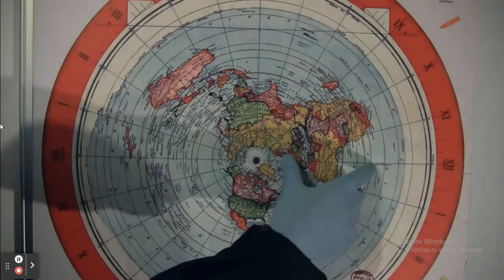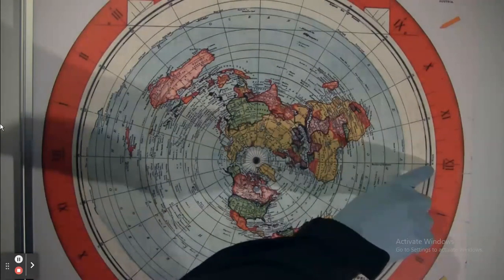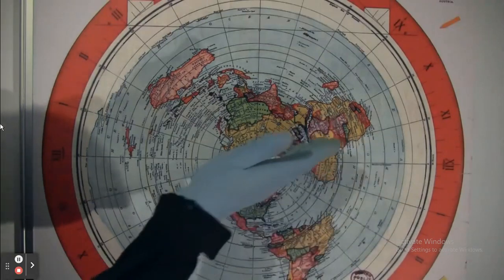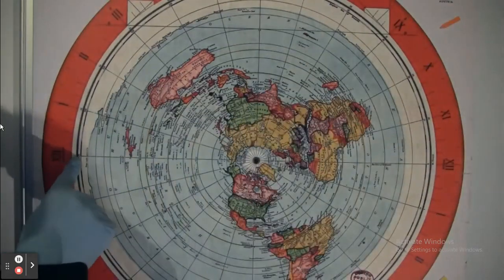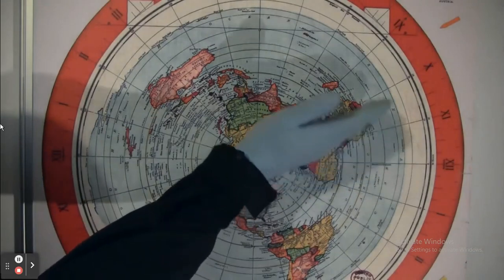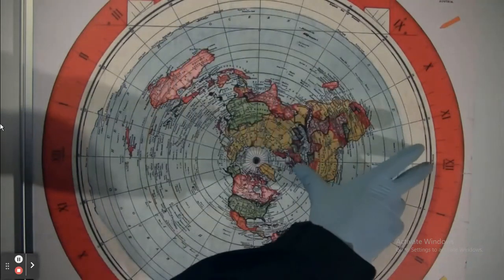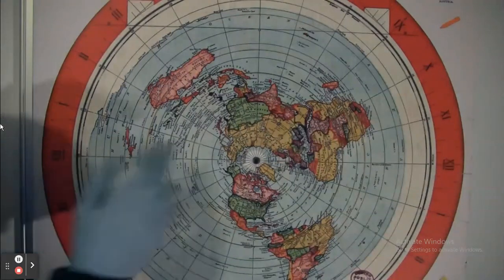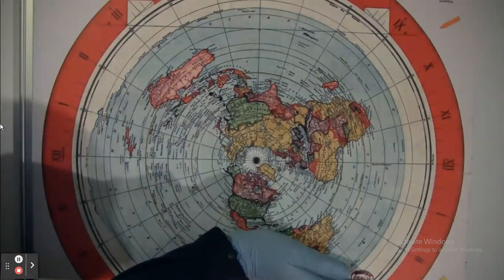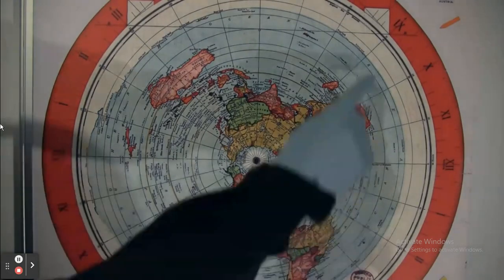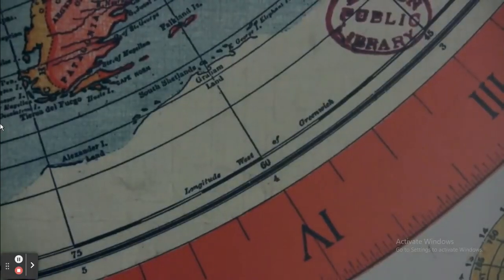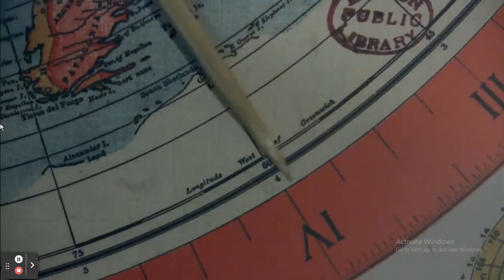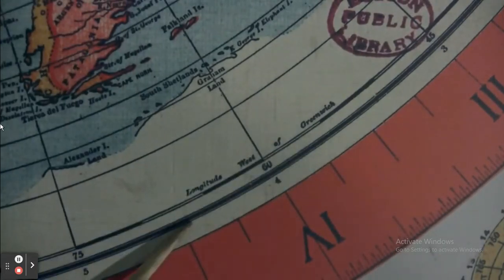From the meridian of Greenwich, it starts at 0. These are the longitude lines from 0 to 180 degrees. This is the east of Greenwich, and from 0 to 180 degrees, this is the west of Greenwich. It's also written on the map. And clockwise is west of Greenwich. It's also written on the map.